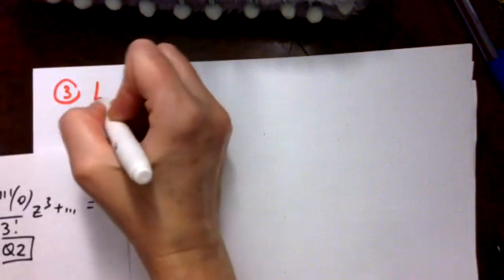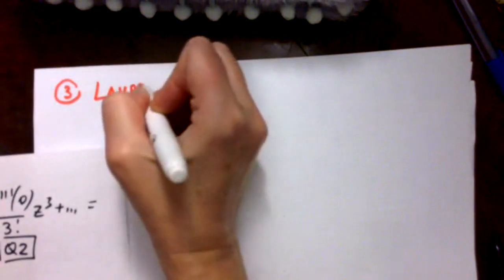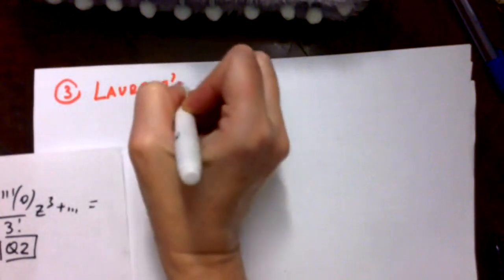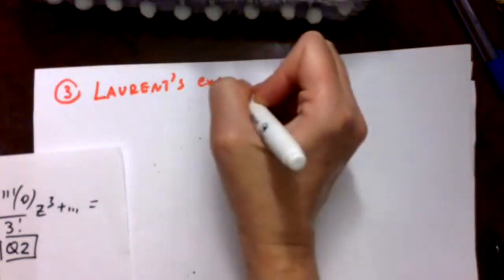and it's going to be called Laurent. I don't know how to pronounce it. Laurent expansion. This is a generalization of Taylor's expansion. Just like everything else, many mathematical concepts get generalized here in complex variable theory. So let me write down how the Laurent expansion looks like.